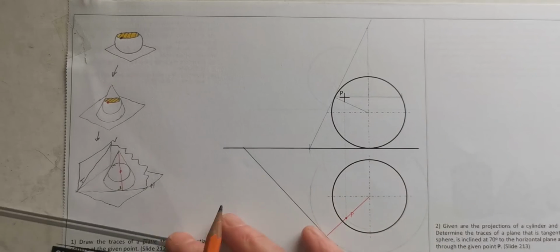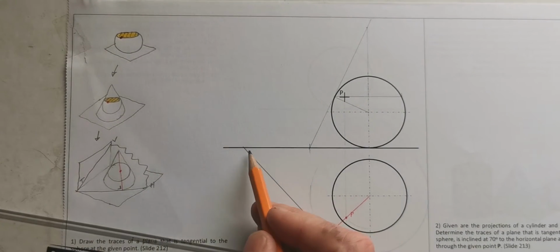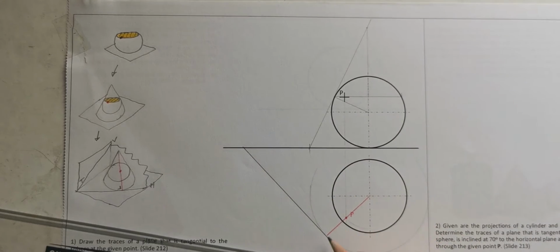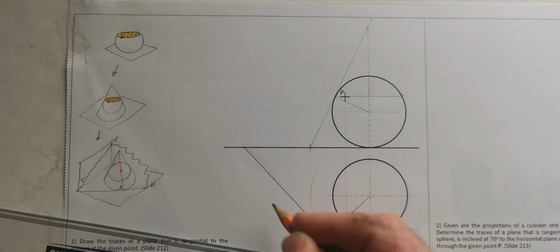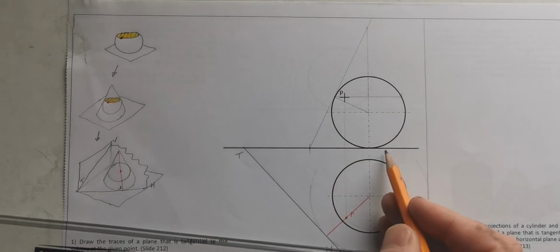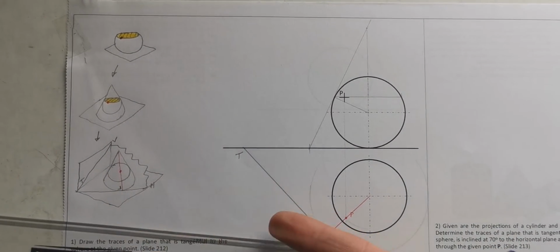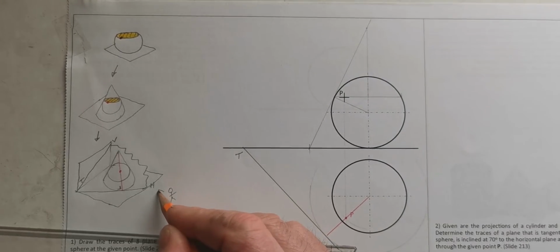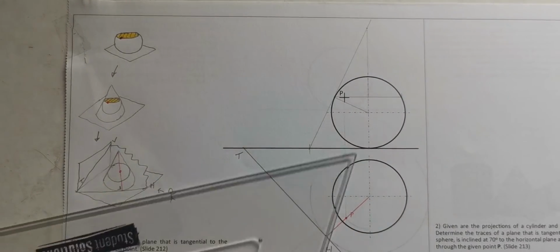And of course the vertical trace in the top view is in the XY line. I can't see it. So that's the horizontal trace. And the vertical trace is in the XY line. But in the front view then, looking in from the front here, I will see the vertical trace.